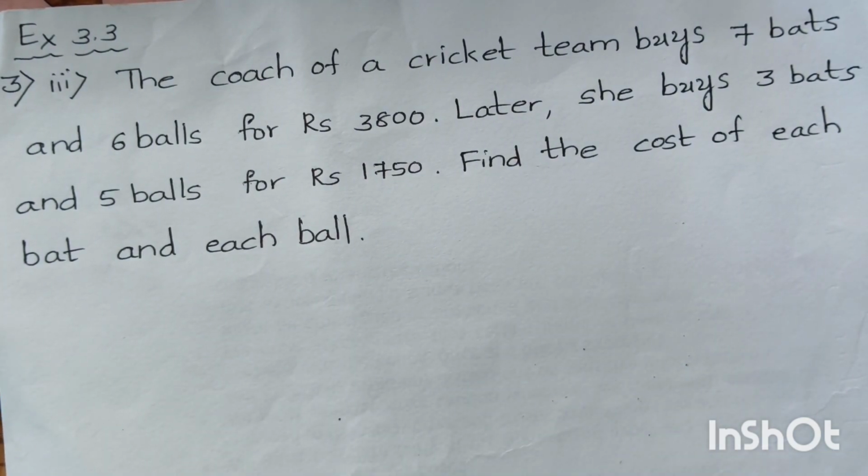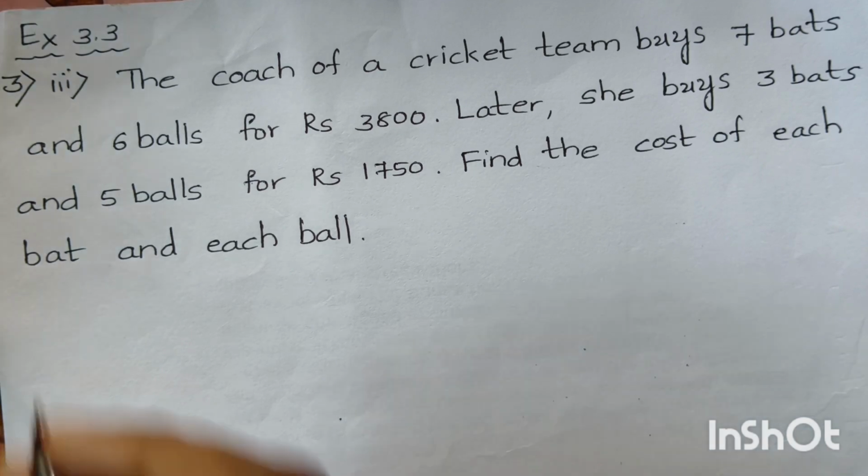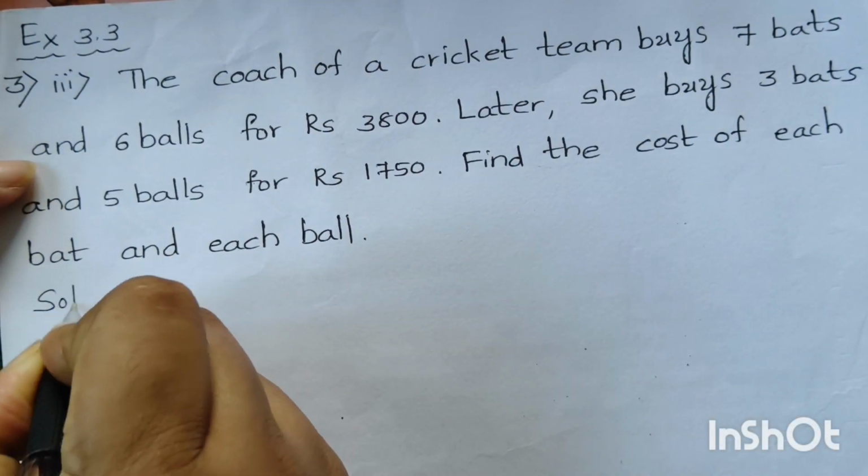First, let us solve the problem. And in the last, let us do the verification. When we do the verification, then you can understand the problem completely. So, watch the video till the end. Now, let us do the solution.